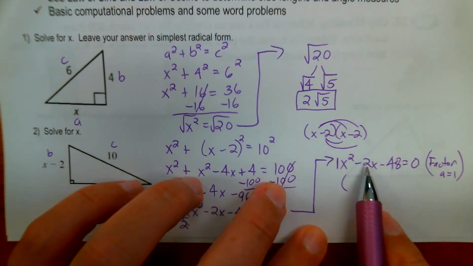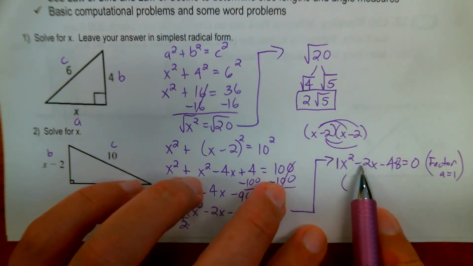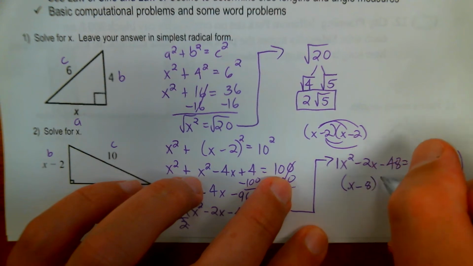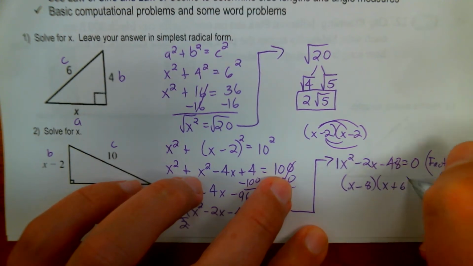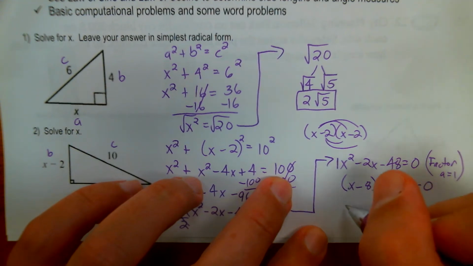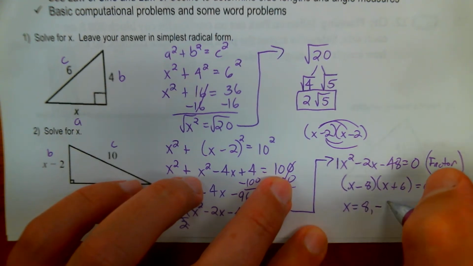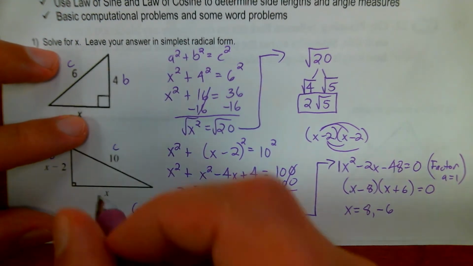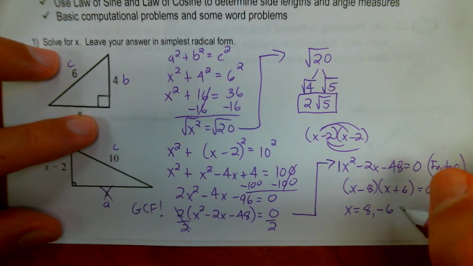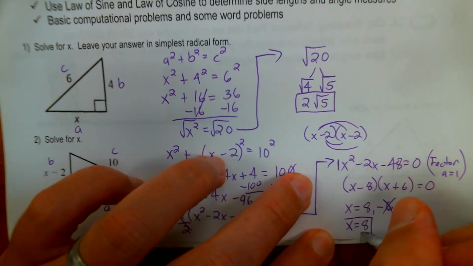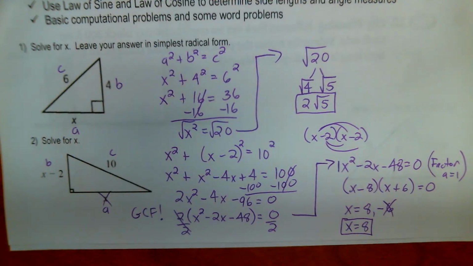Now, one of them's positive and one of them's negative. The sign of the middle term will tell you the sign of the bigger one. So the bigger one, 8, has to be negative. So this is going to factor as (x - 8), and then the 6 will be positive, (x + 6). Both of these coefficients are 1, so I can flippy flip. x is equal to 8 and negative 6. Now, if I take a negative 6 and plug it back in here, I can't have a negative 6 length, so the negative 6 doesn't work. So our answer in this case is x equals 8.